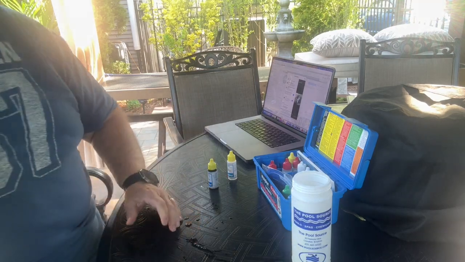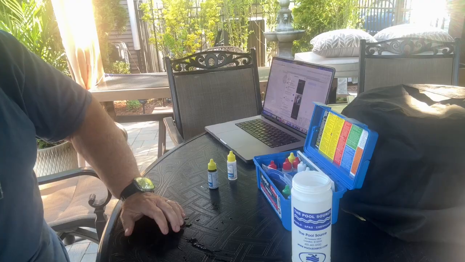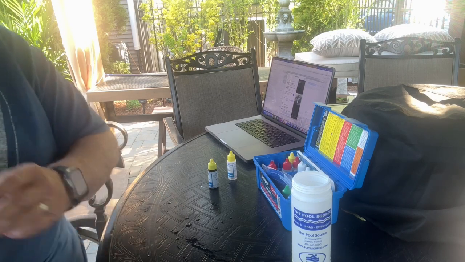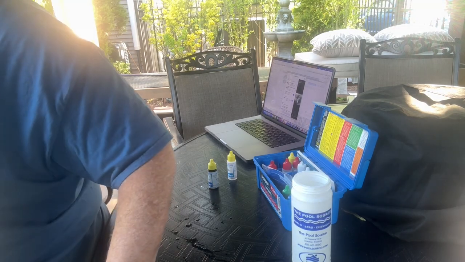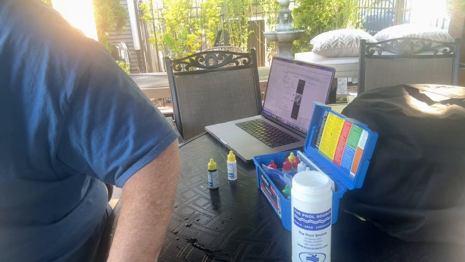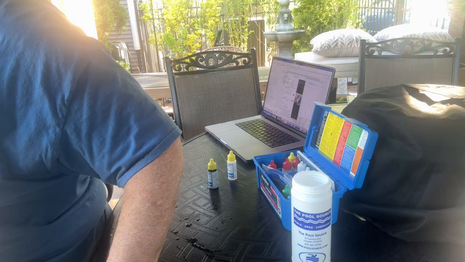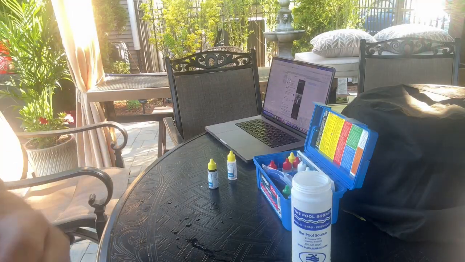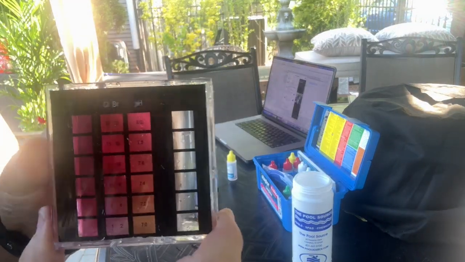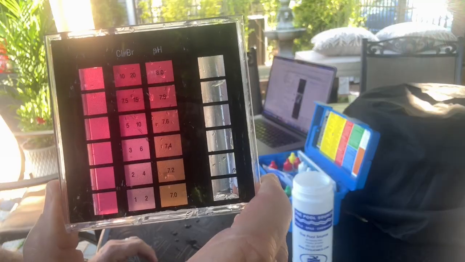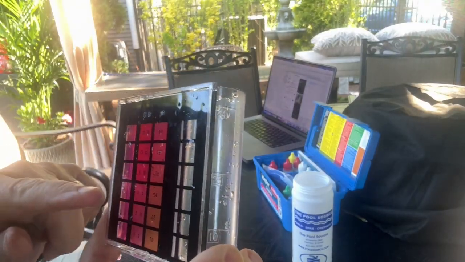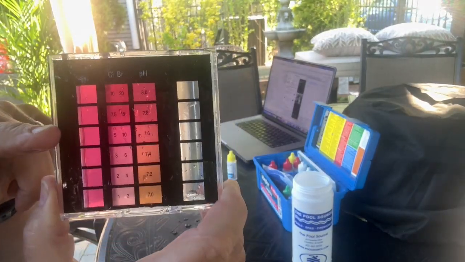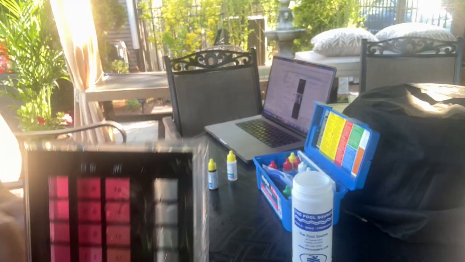We're going to mix this up, and then we're going to take a reading of it. Now my reading is saying I'm between 5 and 10 parts per million. That's kind of the way I'm reading it. I'm kind of looking at it as being around here for the match.